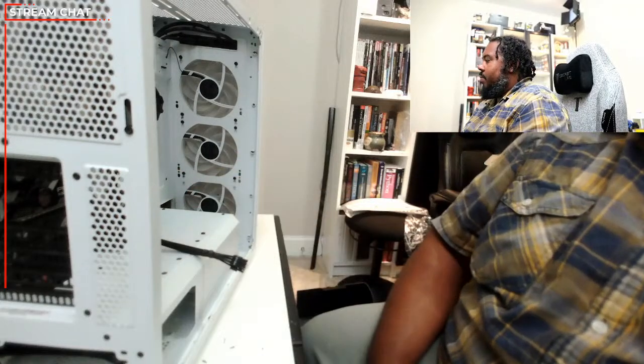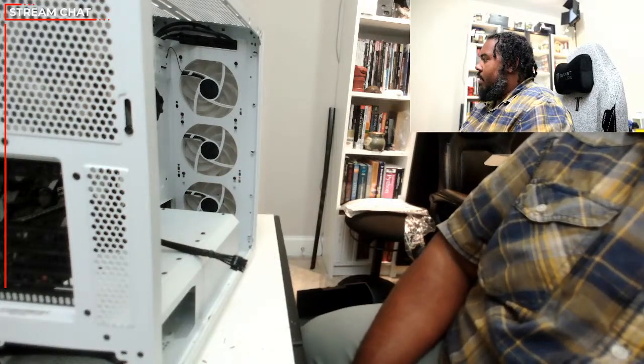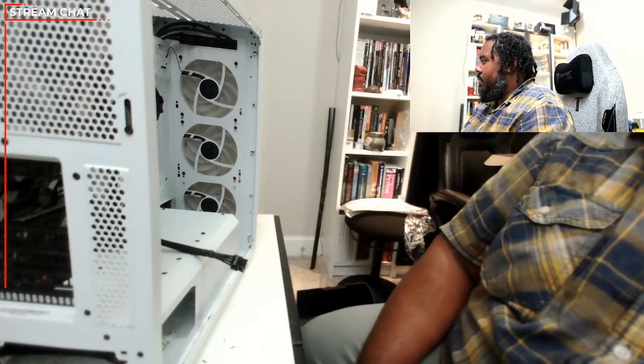So I could attempt to seek the processor, the cooler, and the GPU.